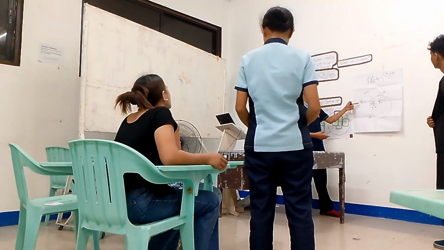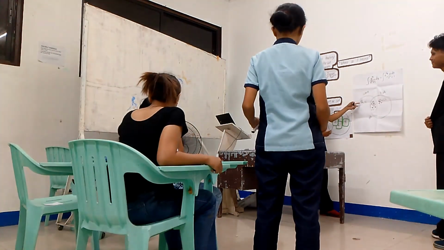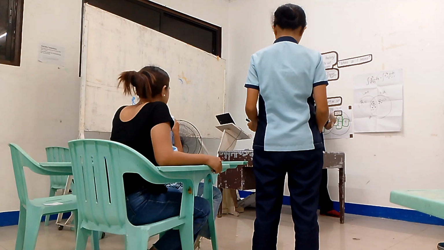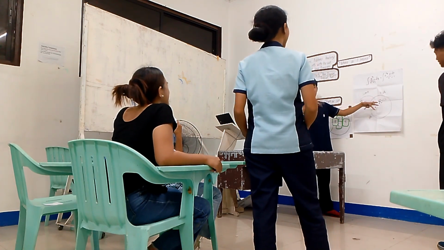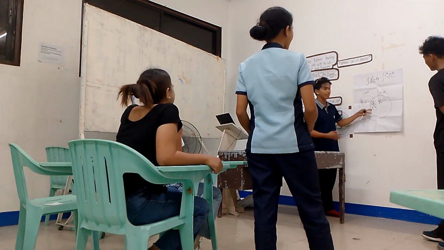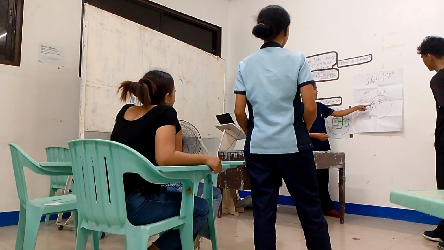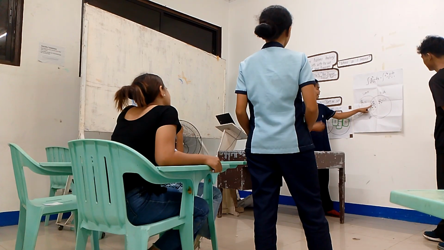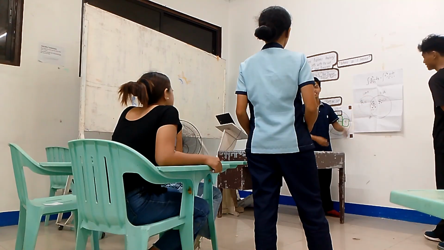So in science, there are the statements here, and the math is here. Then the students that like both math and science are in the middle.